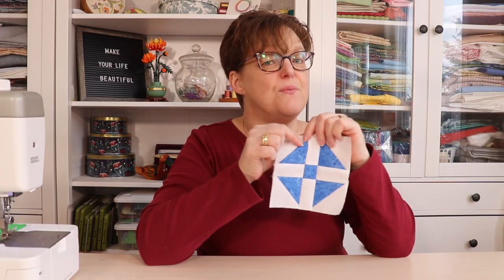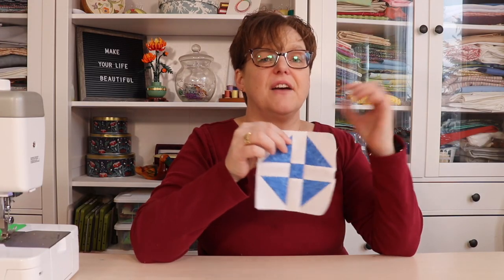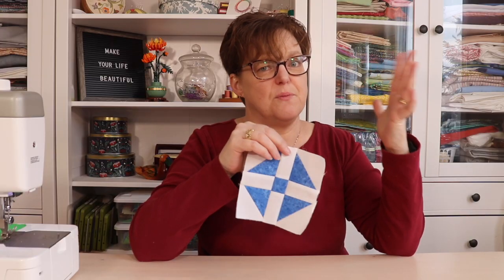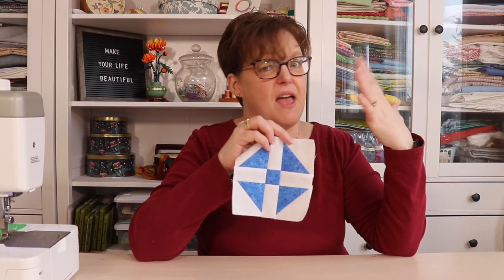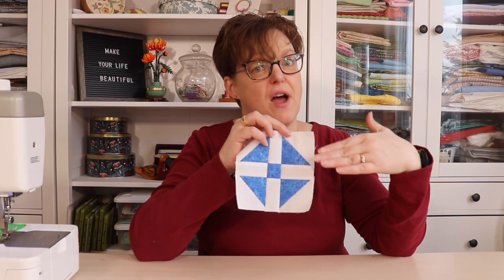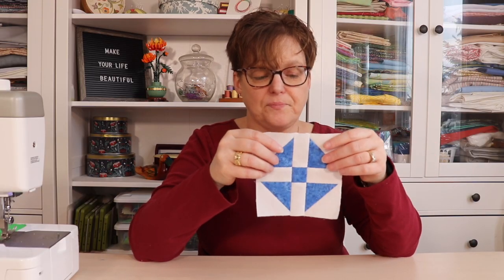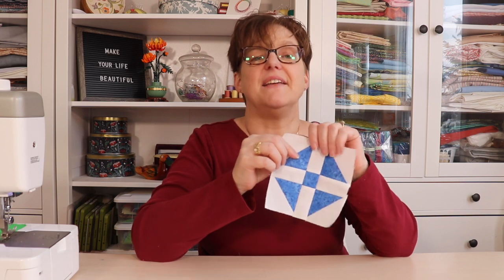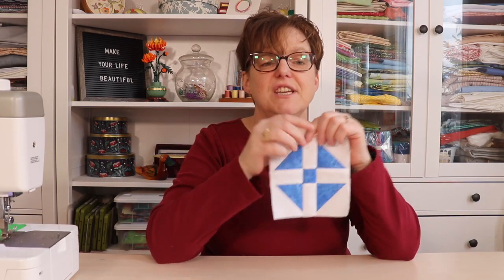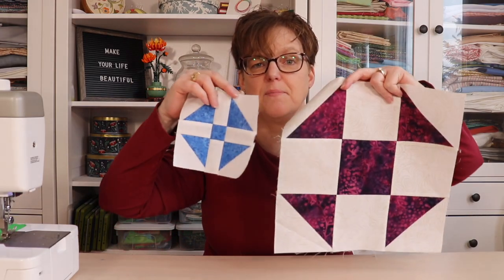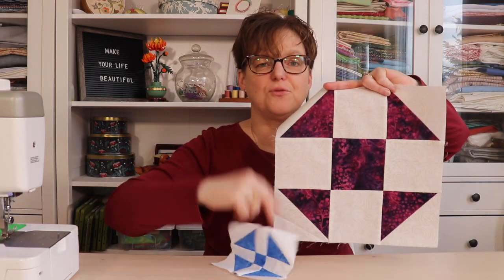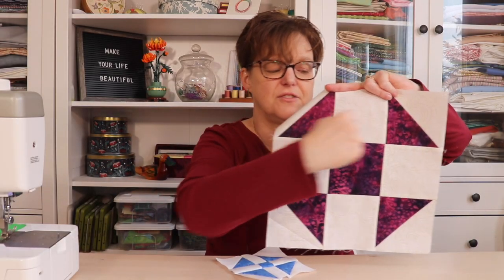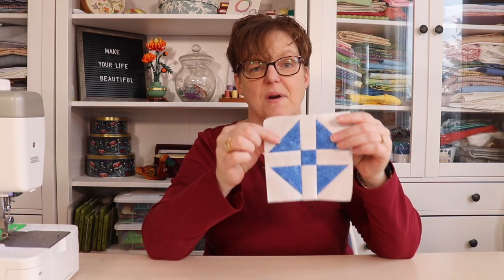So you can see what I did in this block because 5 is not divisible by 3. You'll get an odd fraction that is not easy to cut and sew. So instead of trying to divide 5 by 3 and ending up with odd fractions, I actually changed the shape of the block. So we can see that this one has 3 equal parts across and down. This one does not have 3 equal parts.